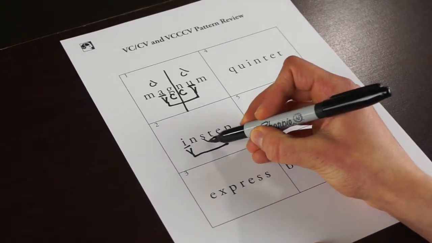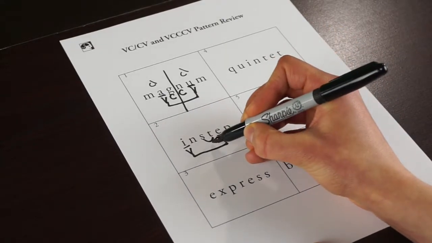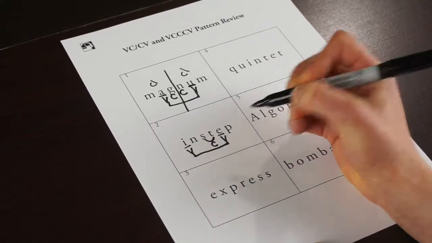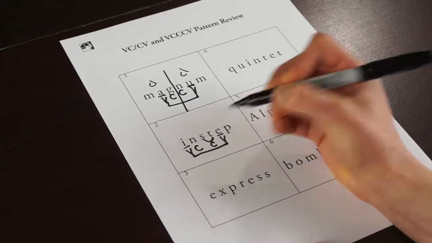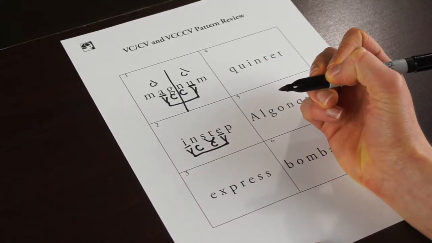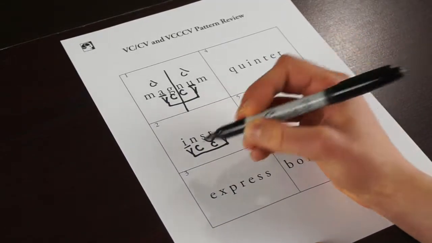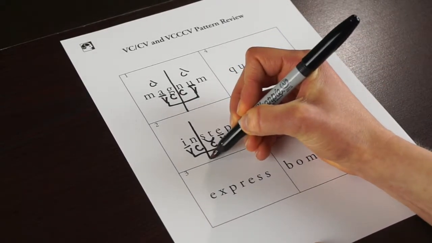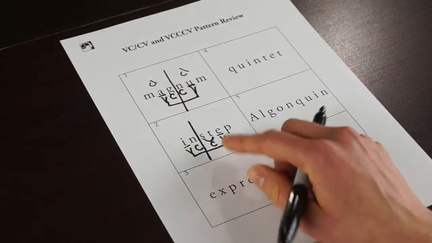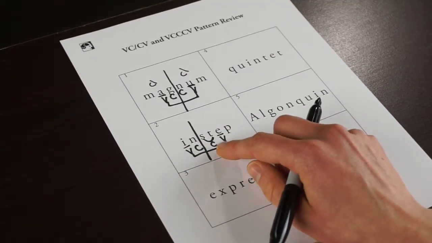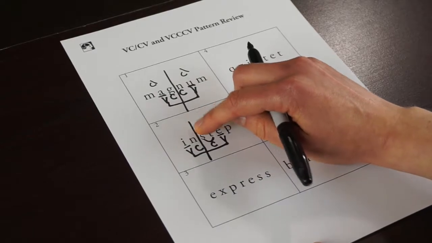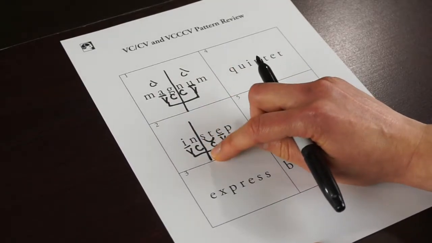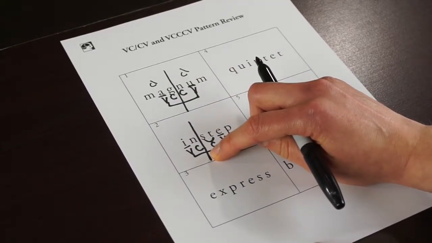I'm going to scoop ST. That's a beginning blend. That gets labeled as one C. My N is another C. So now when I look, what pattern do I see? A VCCV pattern. Let's go ahead and divide it according to the pattern. Once again, I'm being very careful to line up my scoops and my labels so that when I split that word, I'm splitting it in between the proper letters.